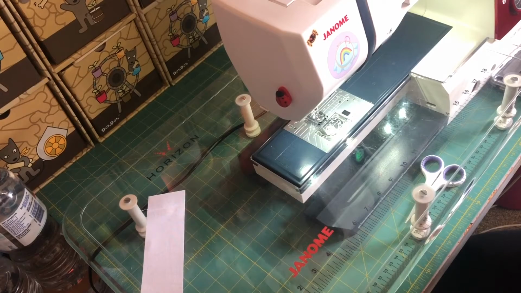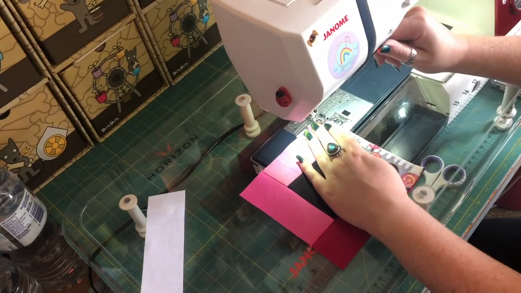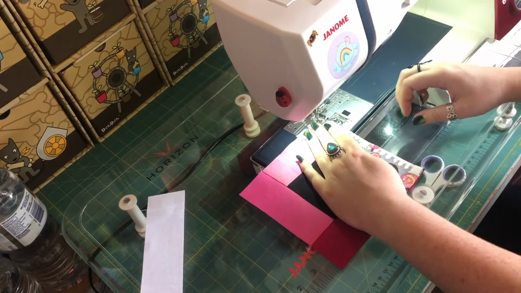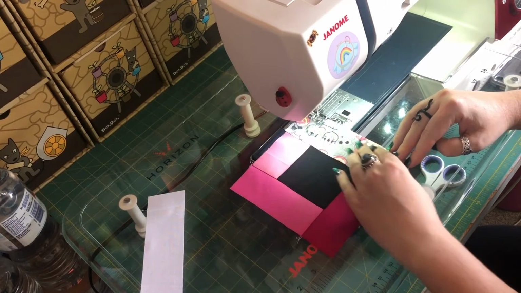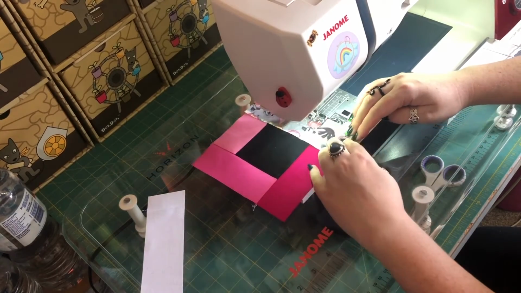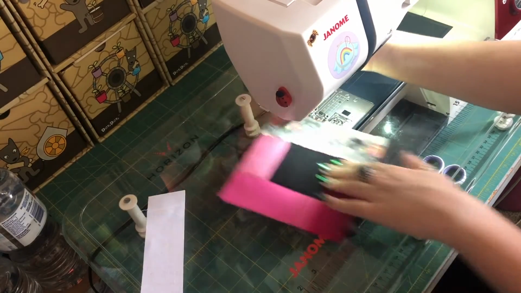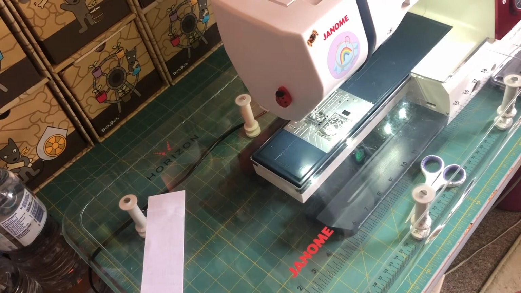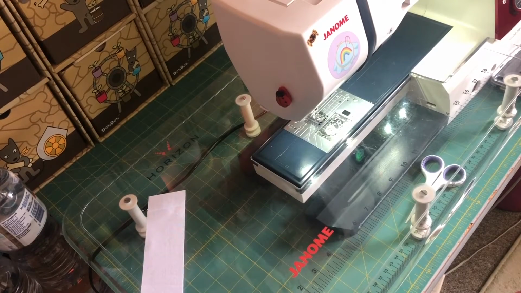Now the reason why I've given you the instruction for a scant 1/4 inch on this one is because sometimes calculating the maths for your seam allowance in certain blocks can be difficult. So because I wanted a 12.5 inch raw edge finish, I had to be able to calculate at an even number. So I did the 2 inch.